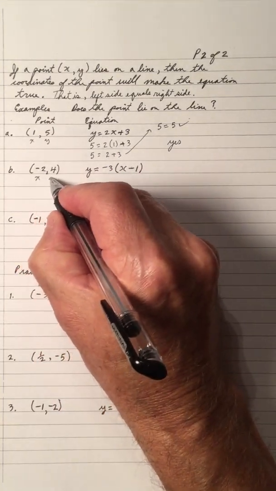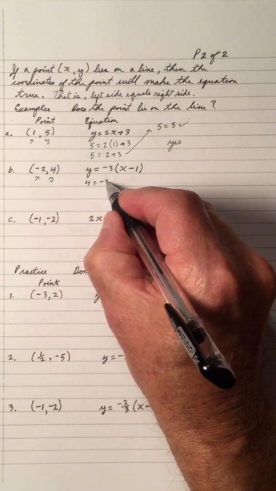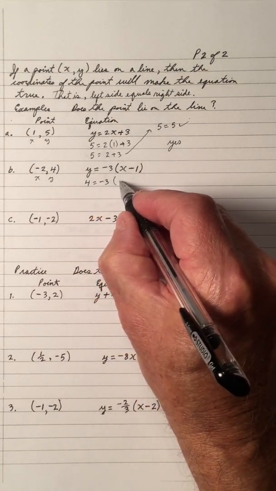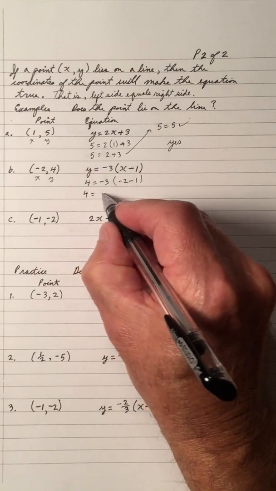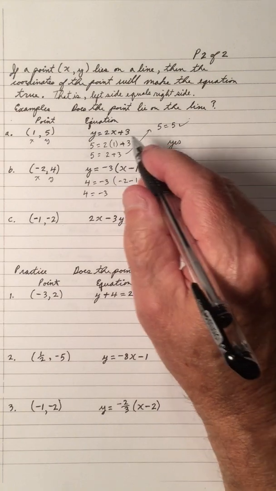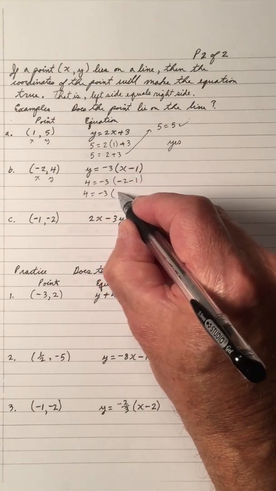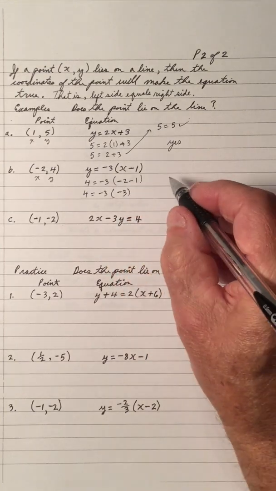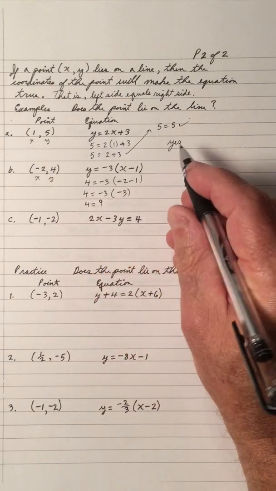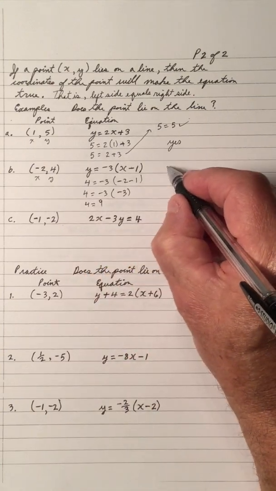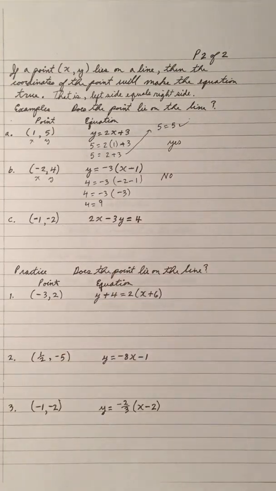x is -2, y is 4. Sub that into the equation. 4 equals -3 times (-2 subtract 1). BEDMAS, we always do inside the brackets first, so -2 subtract 1 is -3, and 4 equals 9, and it's no. 4 doesn't equal 9, so that point does not lie on that line.